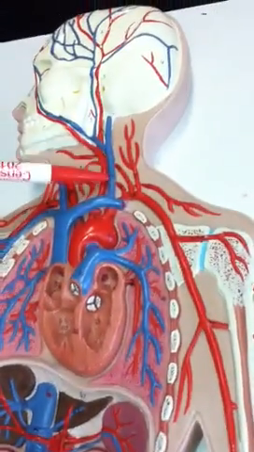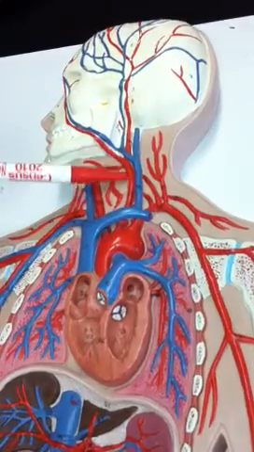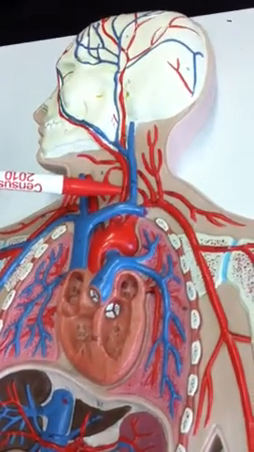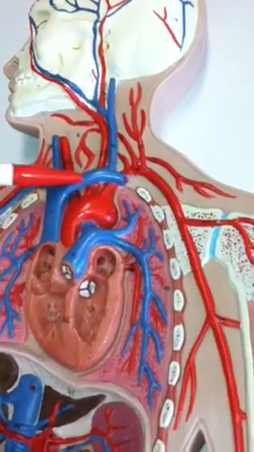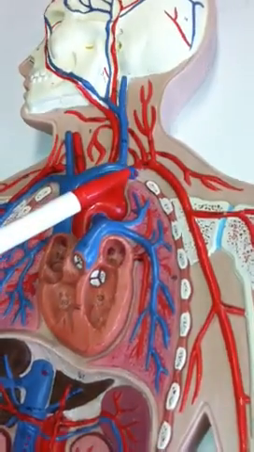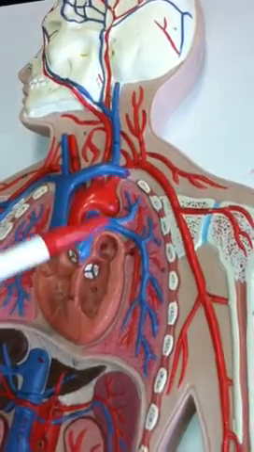Okay, this is the left external jugular vein running right next to the left common carotid artery. This is the left brachiocephalic vein. Cut off here would be the left subclavian vein.